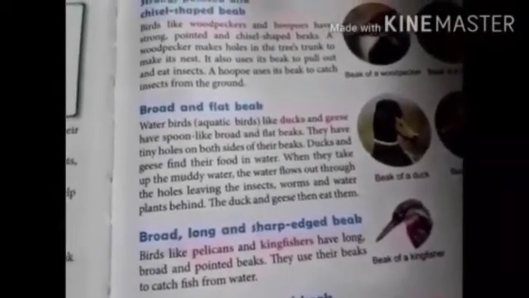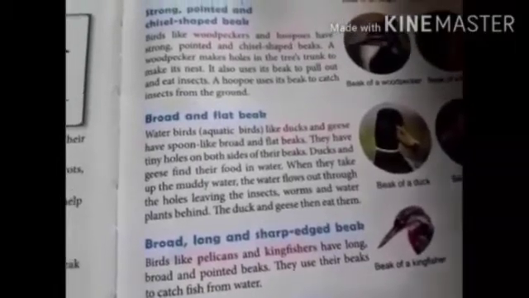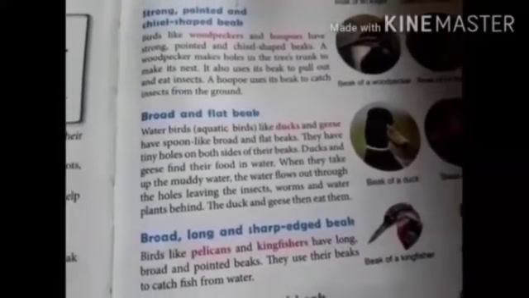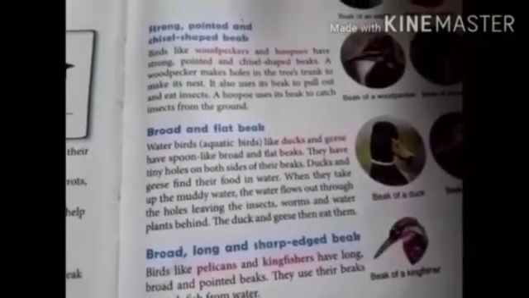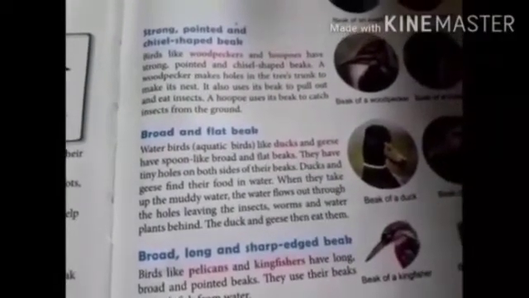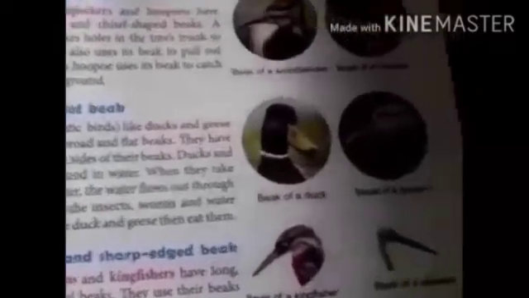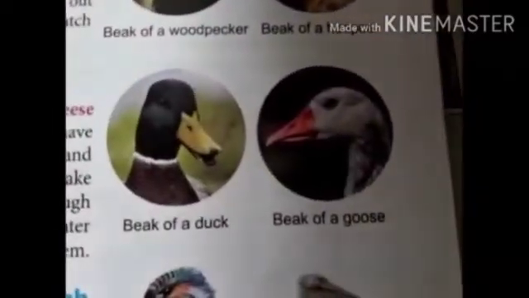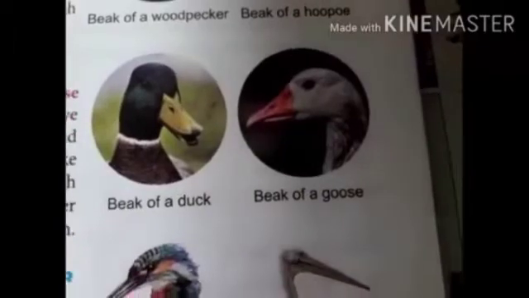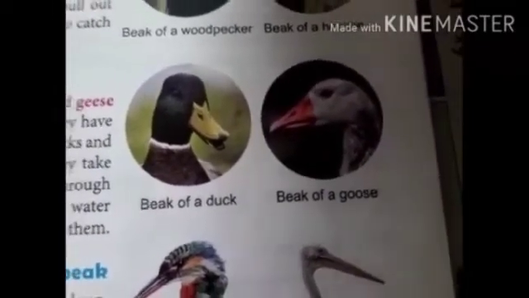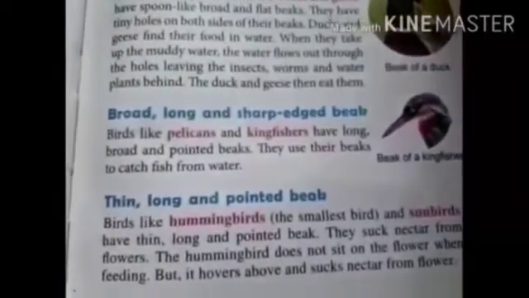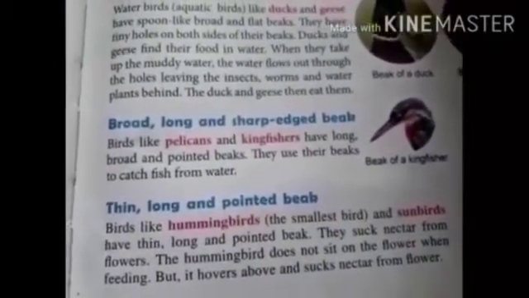When they take up the muddy water, the water flows out through the holes, leaving the insects, worms and water plants behind. The duck and geese then eat them. Now you see beak of a duck and beak of a goose and see there are two holes on their beak.